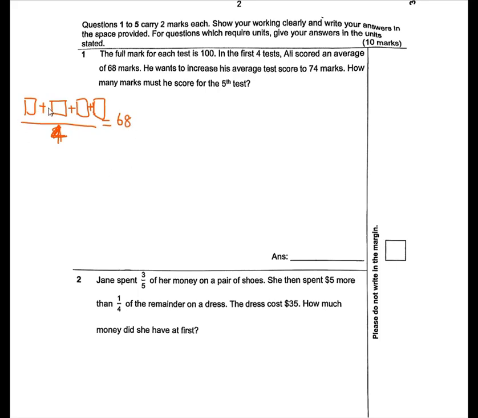Another way of looking at it is the sum of these 4 marks is actually 68 times 4. That is the sum of all the 4 marks. But if you want to have another mark, see, the sum of the 4 marks is already 68 times 4. To this, let me add the 5th mark, which I don't know how much that is. And if I divide by 5 now, because this is 4 marks plus 1 mark, the total is 5 marks, divide by 5, that gives me the average of the 5, and I want it to be 74. So the question now is, how much is this?